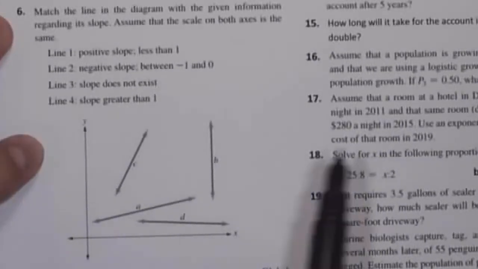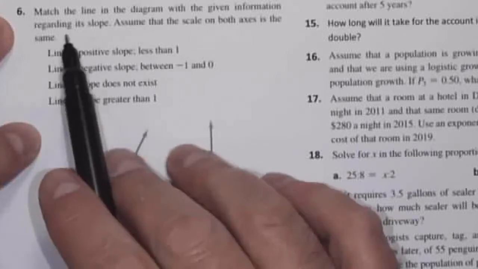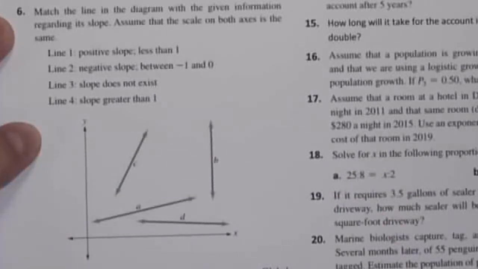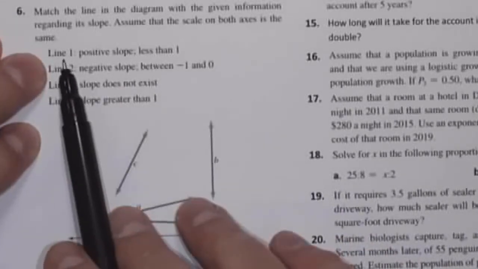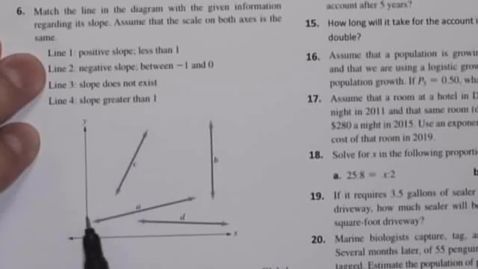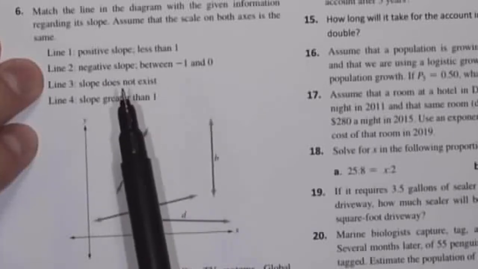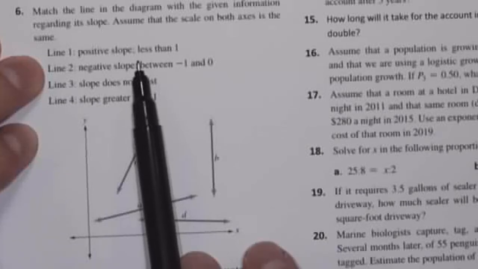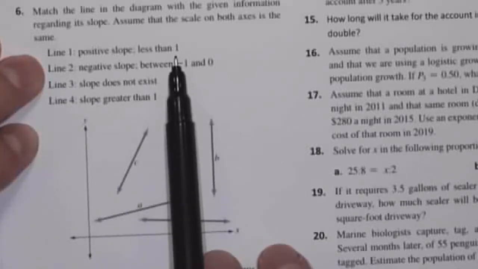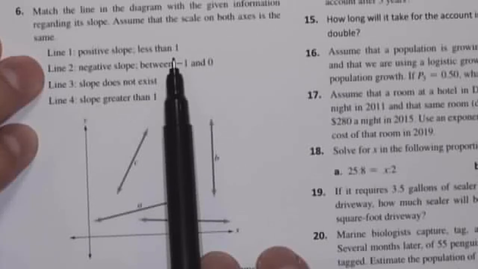Let's look at number 6. So in number 6, we want to match the line in the diagram with the given information regarding its slope. Assume that the scale on both axes is the same. So we're supposed to match our 4 lines shown here, A, B, C, D, with the description. Okay? So in the first part, we have a positive slope which is less than 1. Okay? So a positive slope less than 1. That means it could be something like 1/2 or something like that.